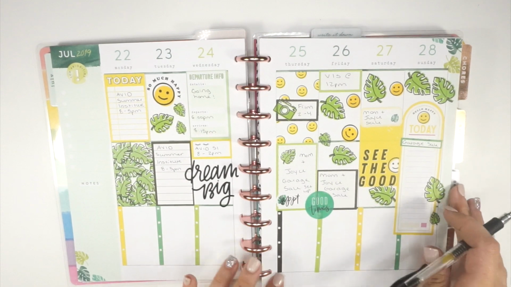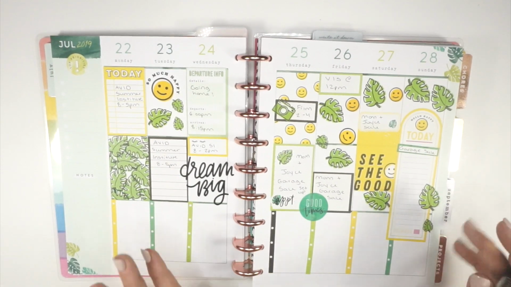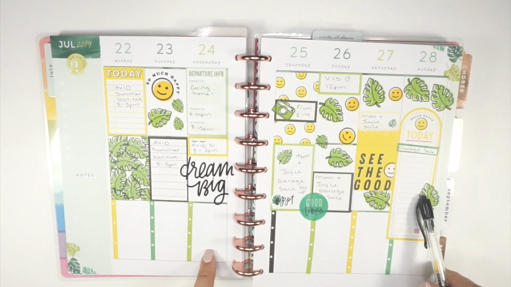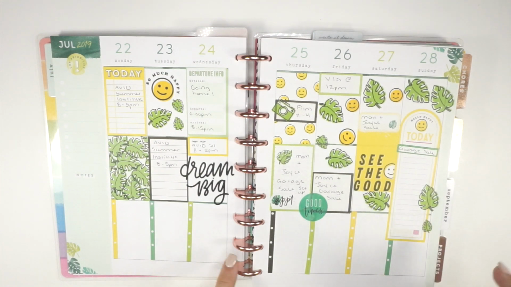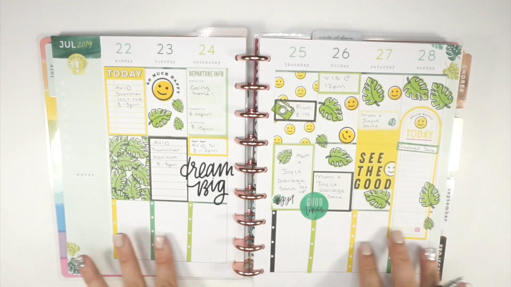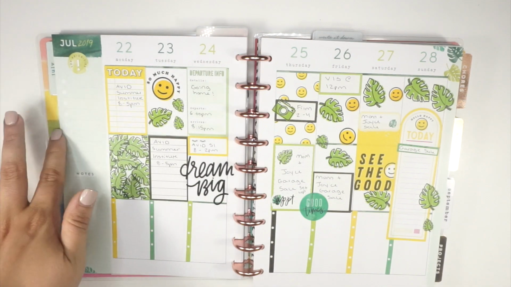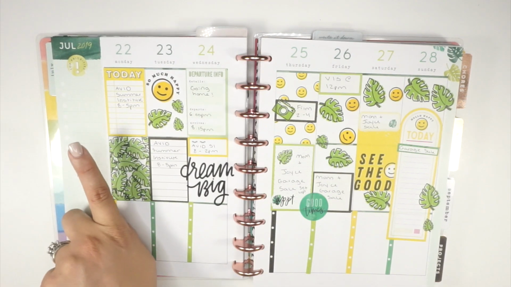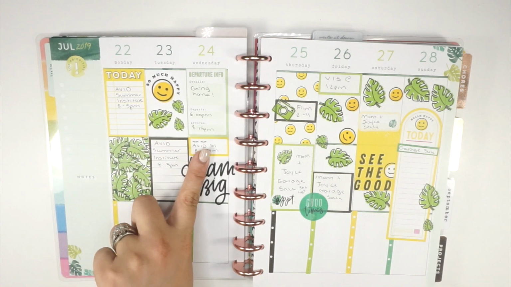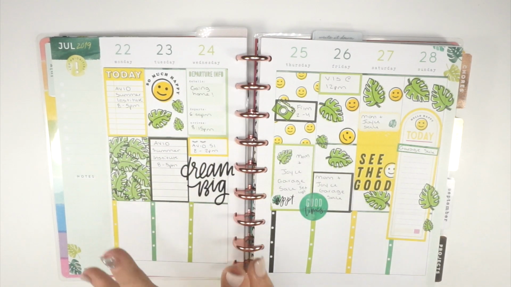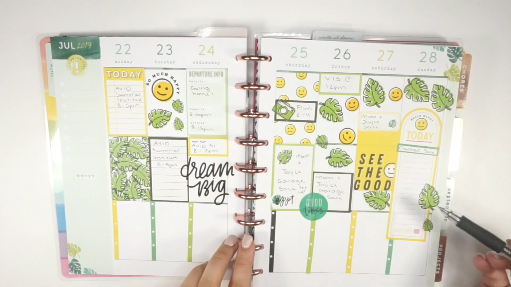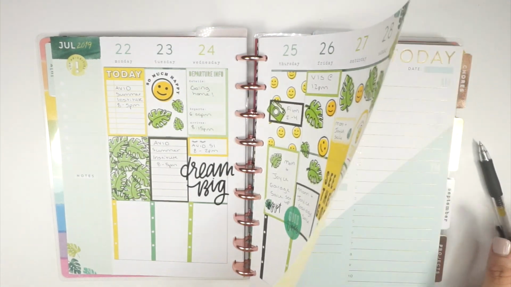Nothing is really done in pen in here, except I added my events and stuff. But I still have this whole long sticker to fill in, and I have all of my checklists to do, and then my weekly priorities. Although I think this is going to be shorter because I'm out of town for this day and this day. I'll be in California, and then I'll be home for the latter half of the week. Yeah, that is my month.